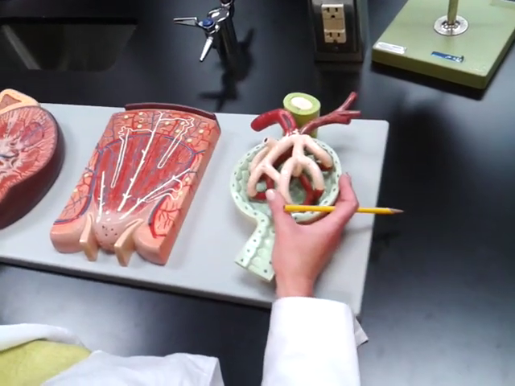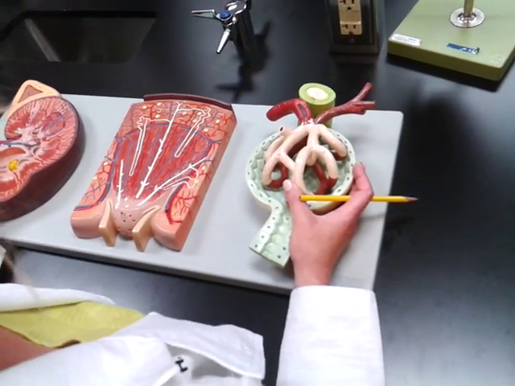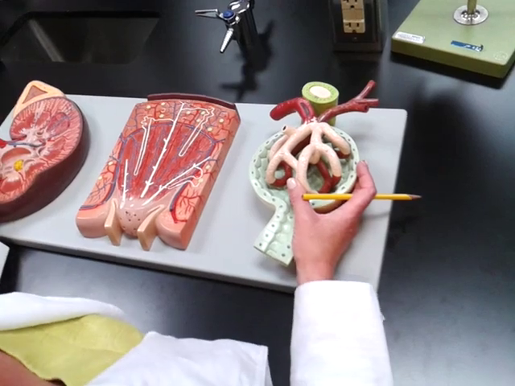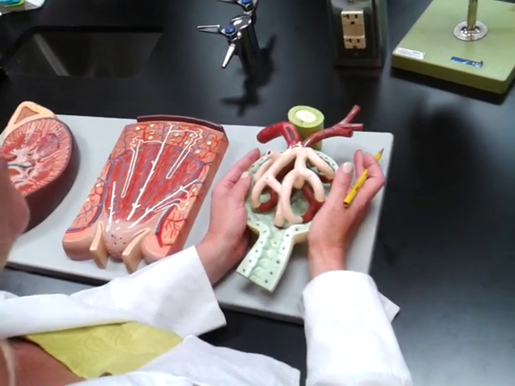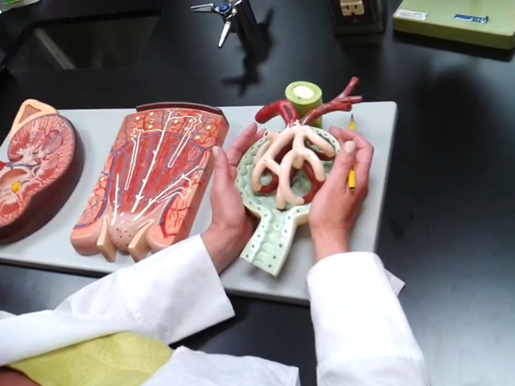Yes? What about the juxtamedullary apparatus? That's what I'm getting to. There's a different juxta. Okay, so perfect segue. Let's now look at the Bowman's capsule.